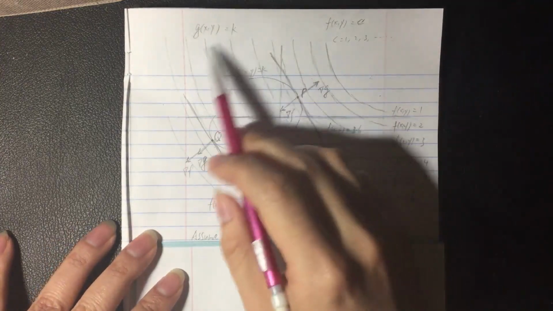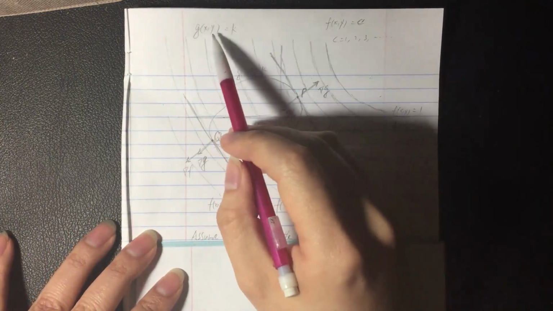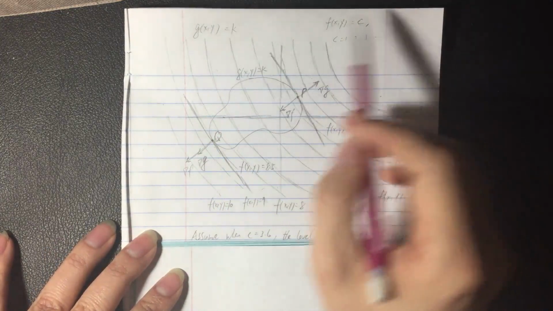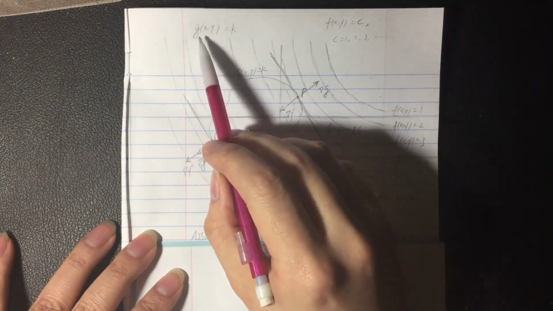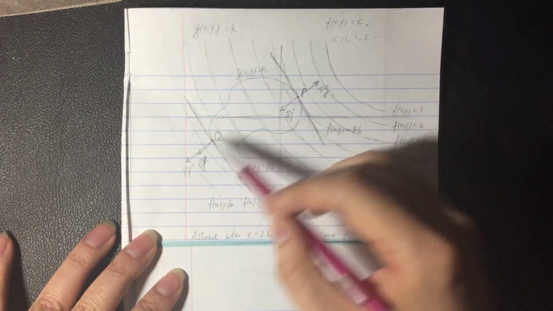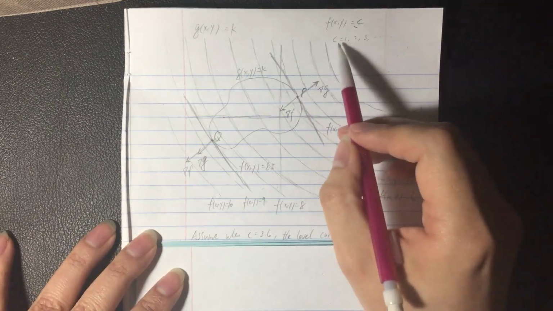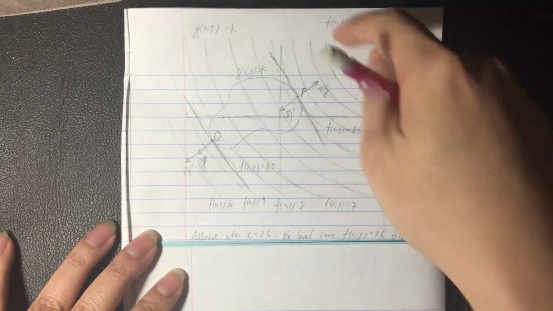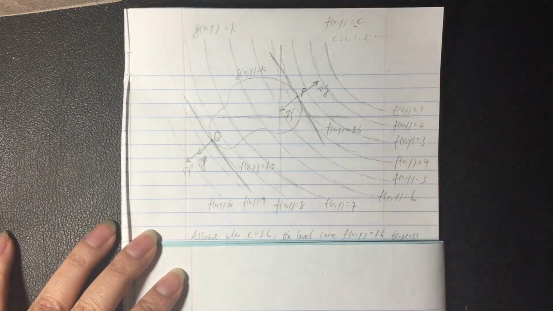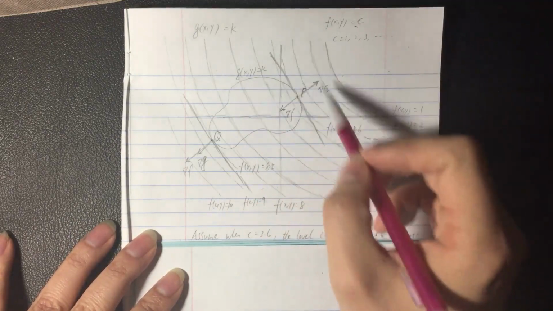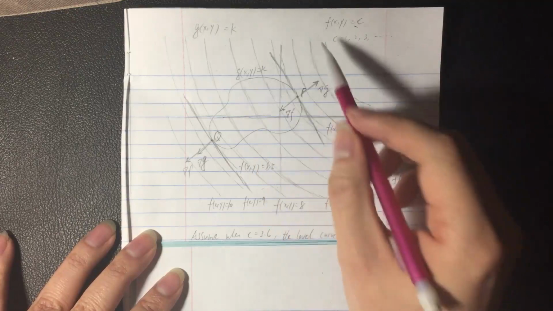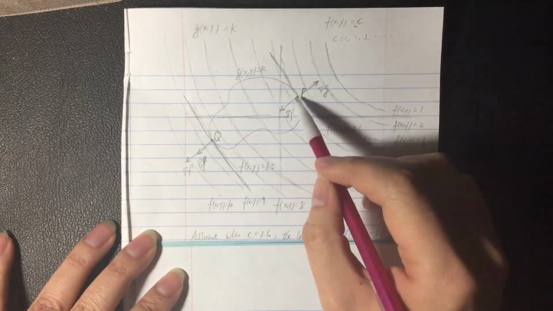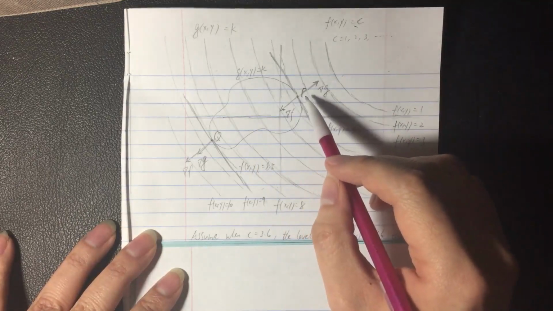If there are 3 variables, f of x, y, z equal to c and g of x, y, z equal to k, the level surface for g of x, y, z equal to k is a level surface instead of a level curve. For c equal to 1, 2, 3, we have multiple level surfaces. When two level surfaces are tangent to each other, they must share the same tangent plane.